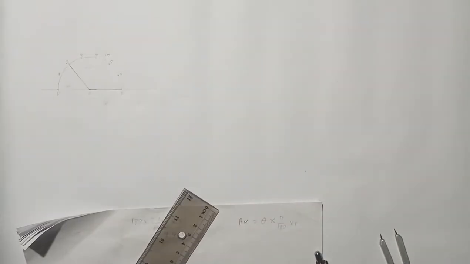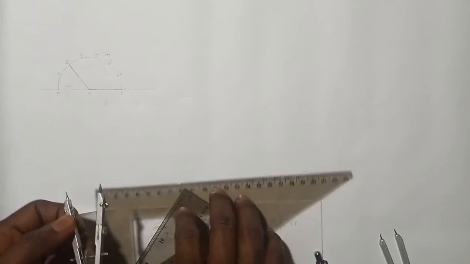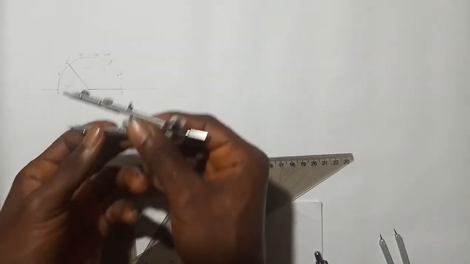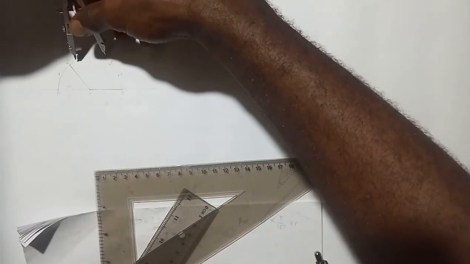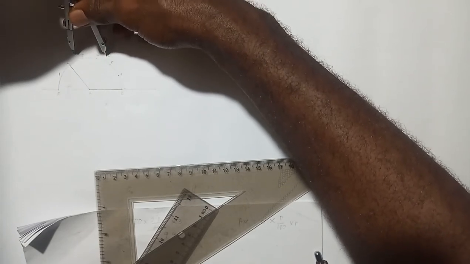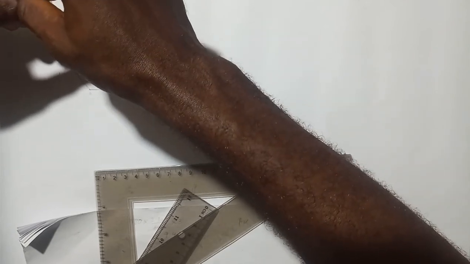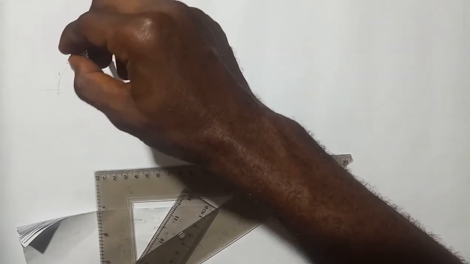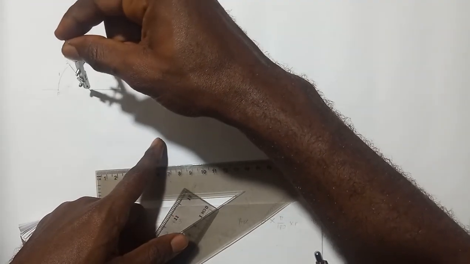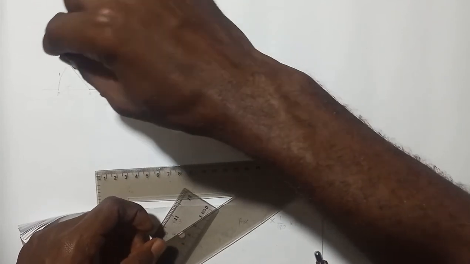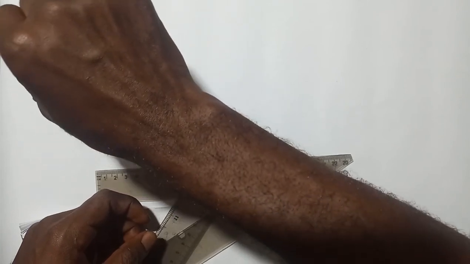To go about that, we're going to inscribe a circle with center O. We're going to fix a compass at O, extend it to 2. Now, if what you're doing is correct, it will pass through points A and B as well. So mine has passed through points A and B. So I'll draw the circle.